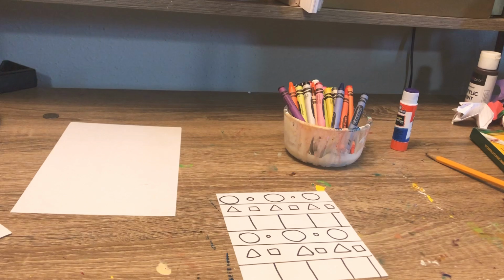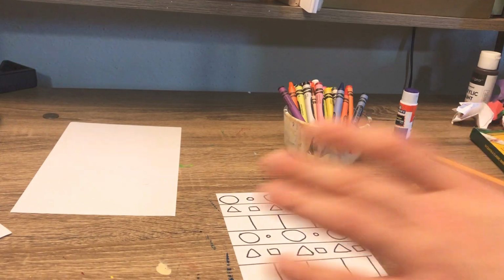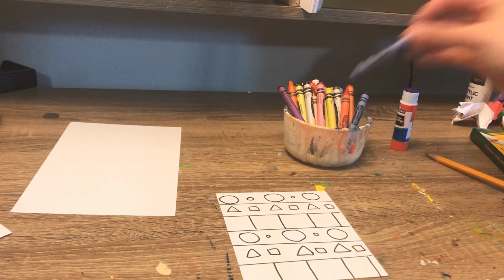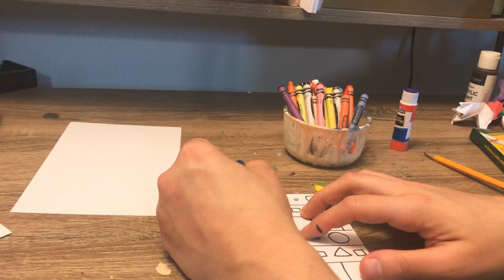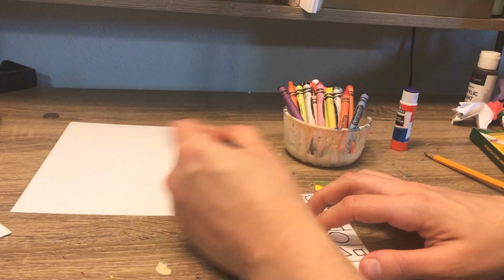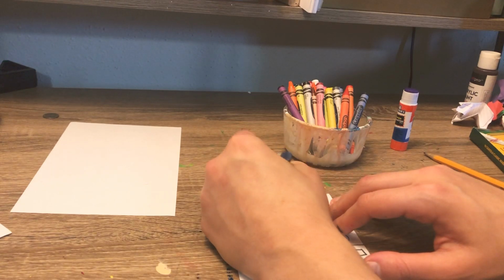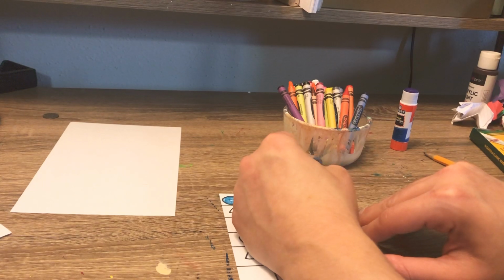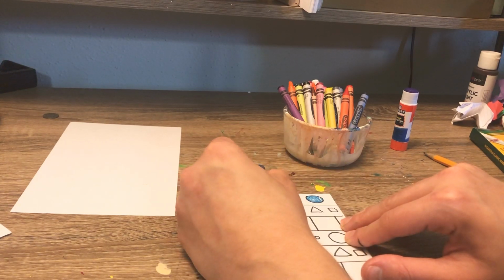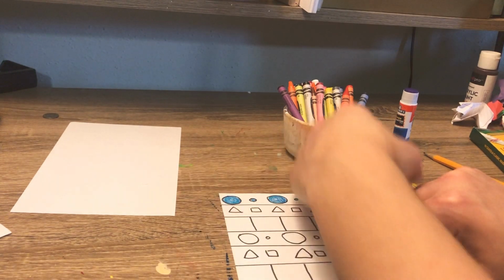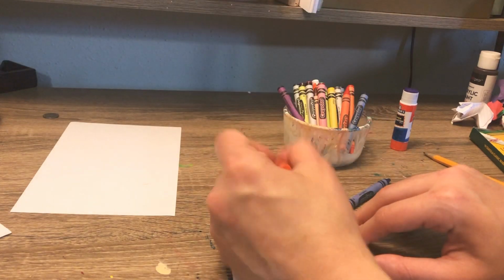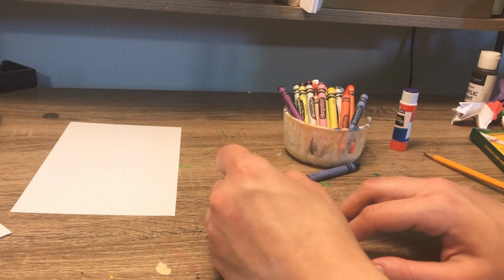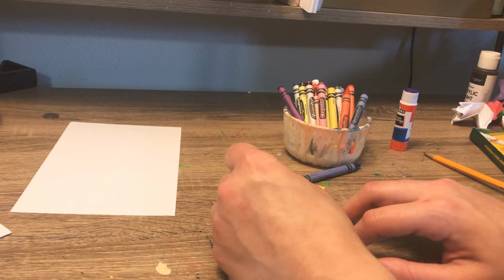Now, you're gonna go ahead and get started on coloring that. And I'm gonna make sure that I'm coloring inside the lines. I might make all my circles blue. And then the background, I'm gonna change it up. I'm gonna use the side of my crayon when I wanna color a big space.